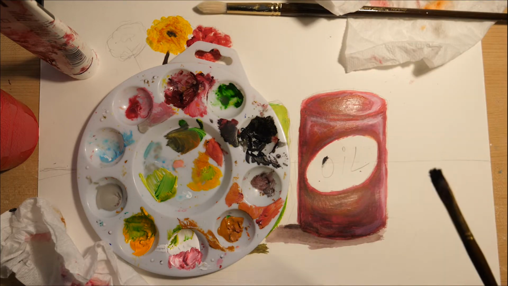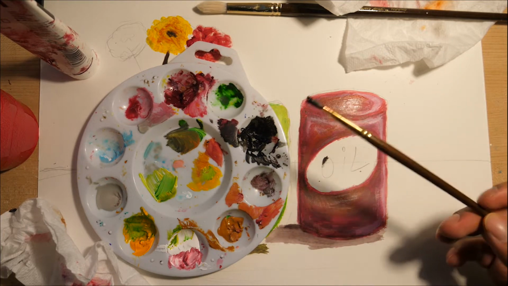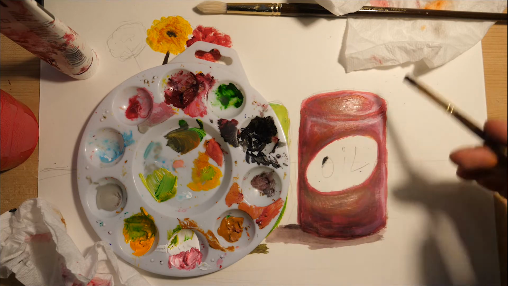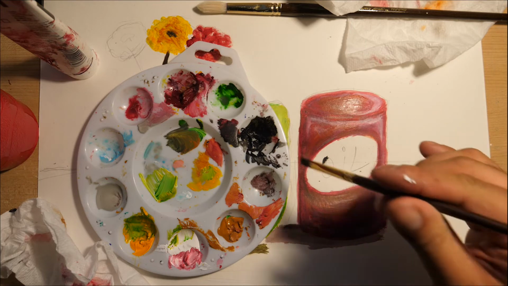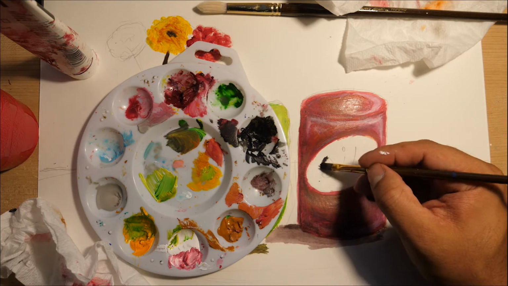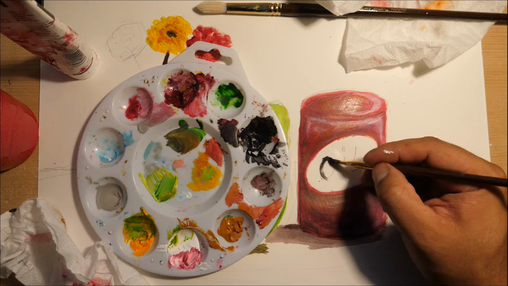Because if you're gonna paint a large area with a small brush, you're gonna take forever. It's gonna take you like an entire year to do the whole thing. You don't want to do that. So remember, for small areas, small brushes, larger areas, larger brushes.